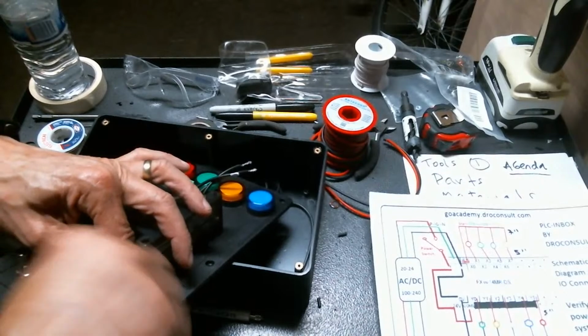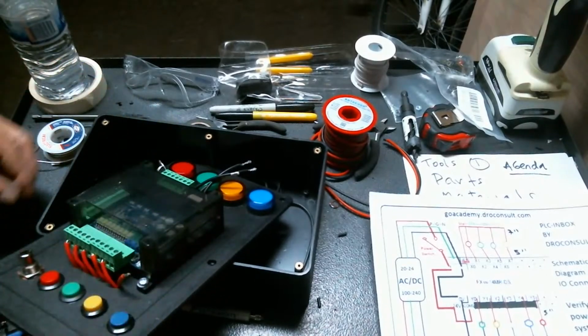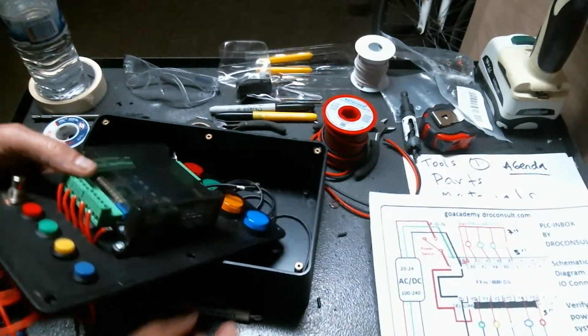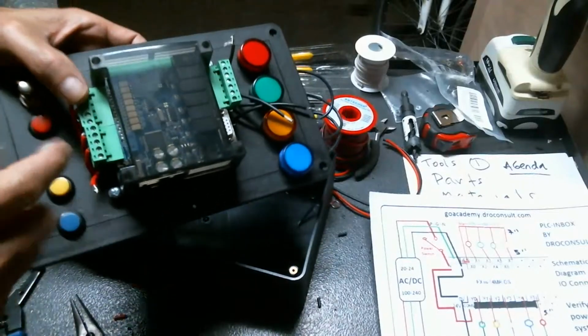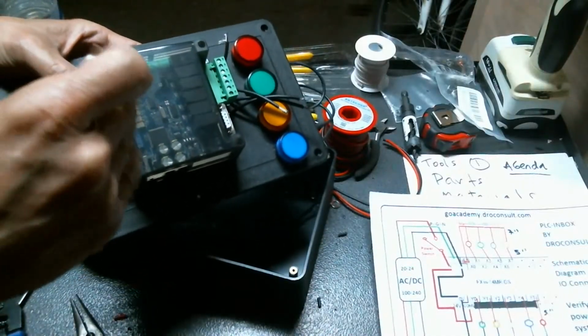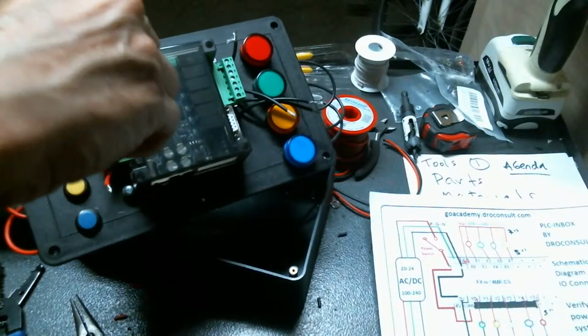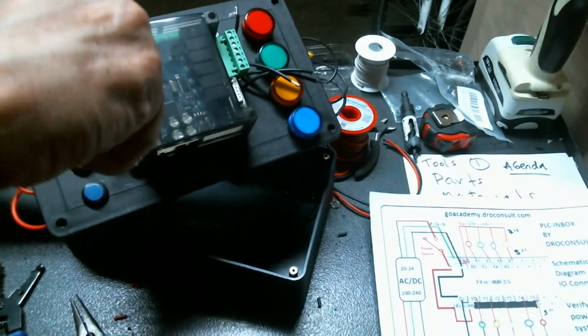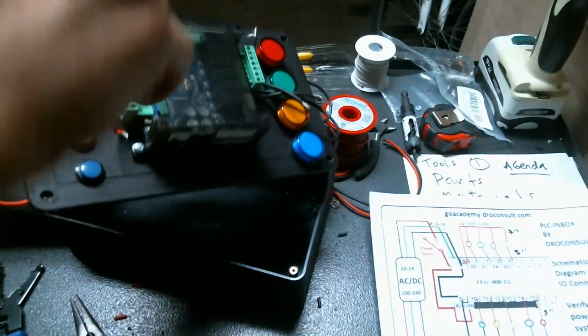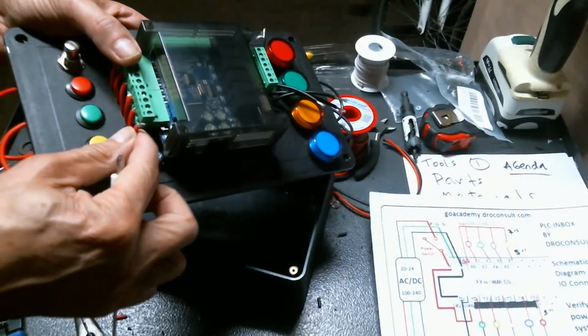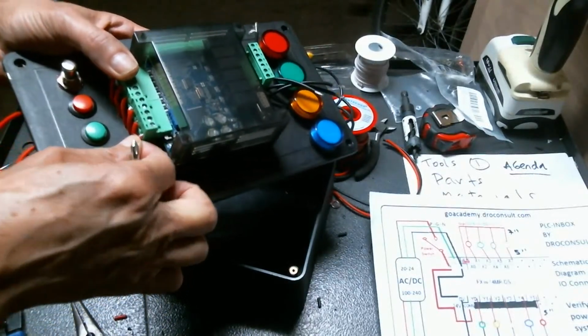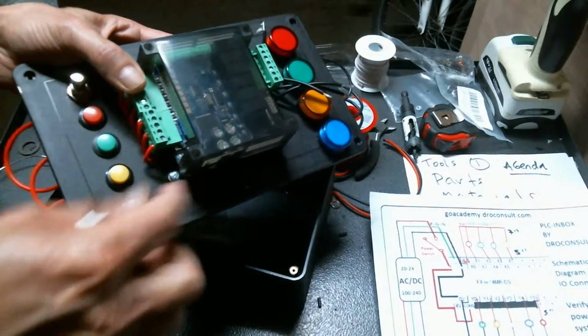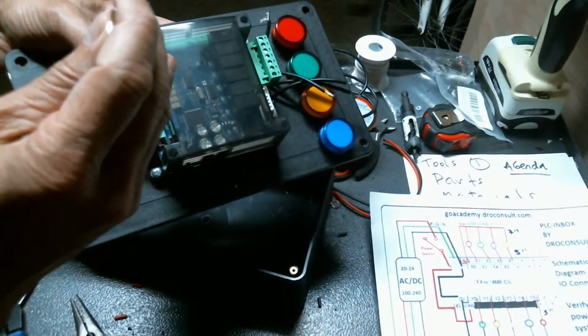Let me trim that. And so as I did that, terminal 1 on the input side of the controller is positive power. Okay, so I'm gonna put that positive power cable here so that we don't have to worry about that. Now, we're not putting power yet. This is just the cable that will enable power into the system.